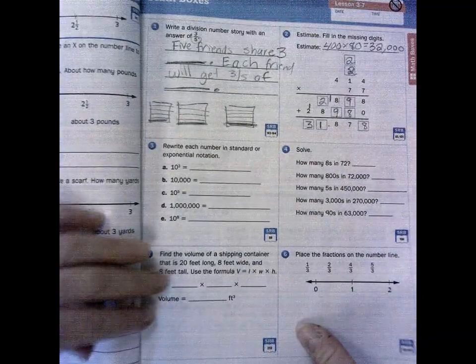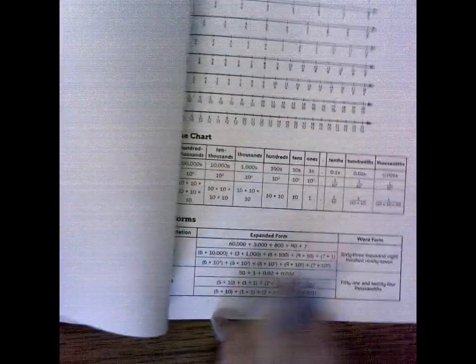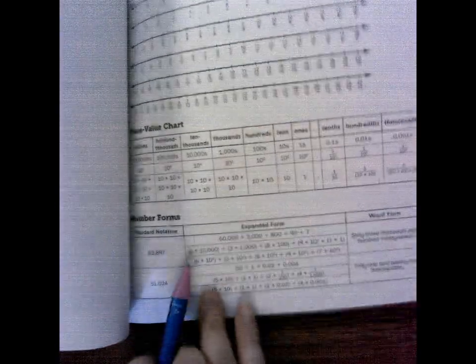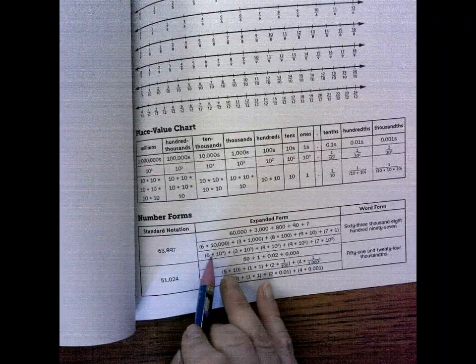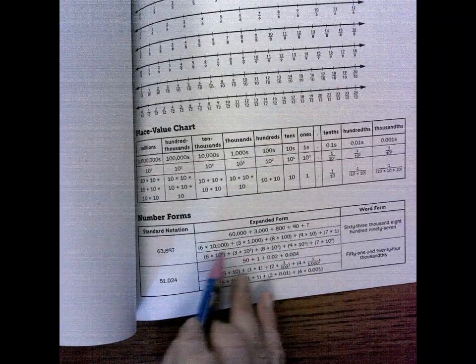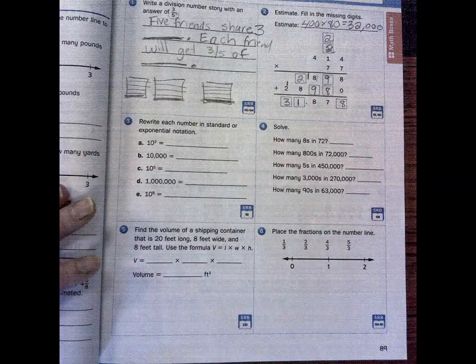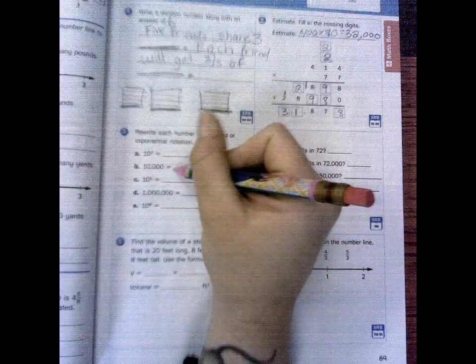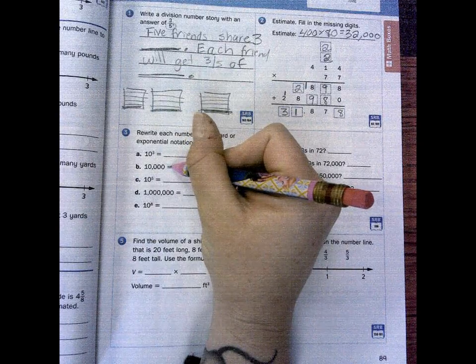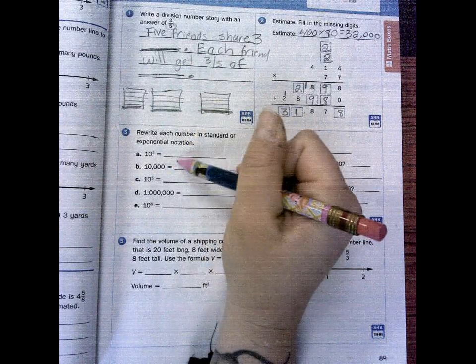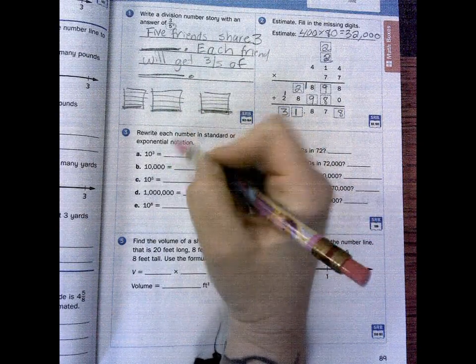Write each number in standard or exponential notation. So we have exponential notation and standard notation in the back of our book here. And exponential notation is this one down here, and that's actually the one I'm going to use. For the ones that are shown in exponential form, I'm going to write it in standard form.